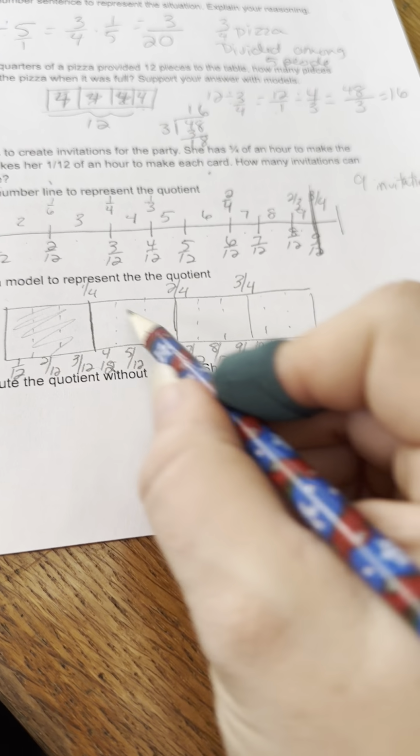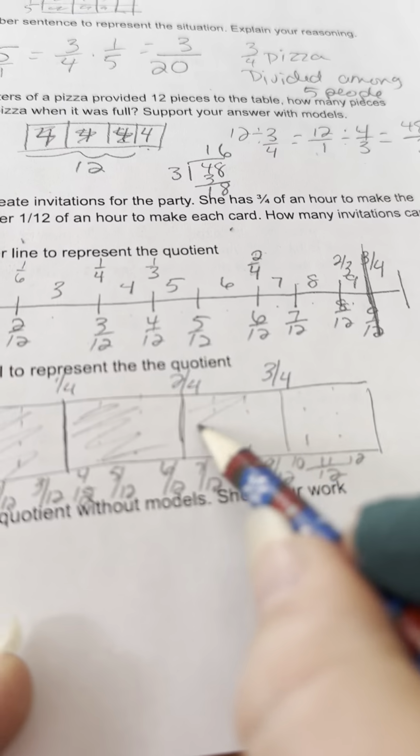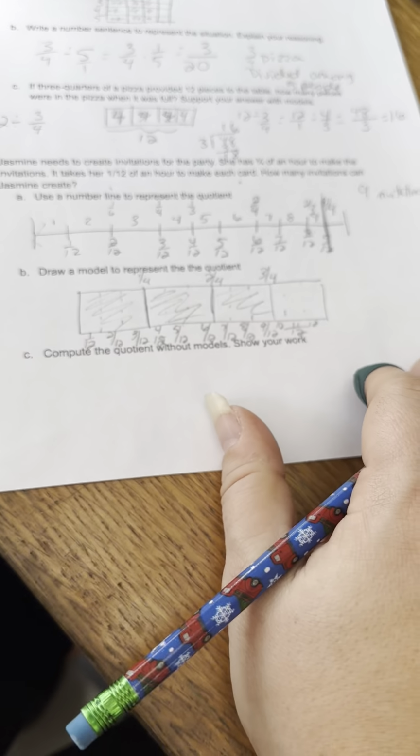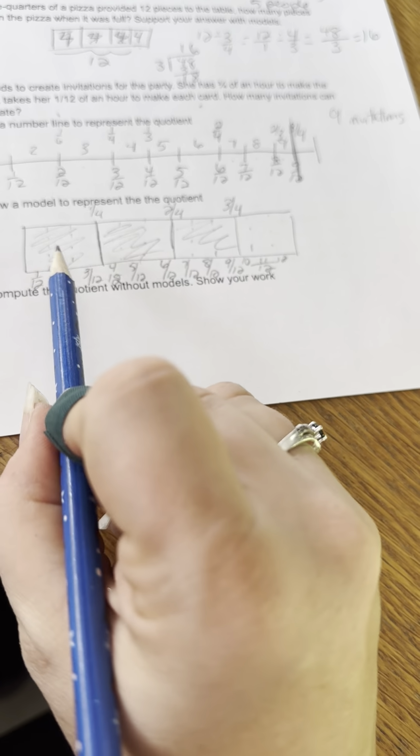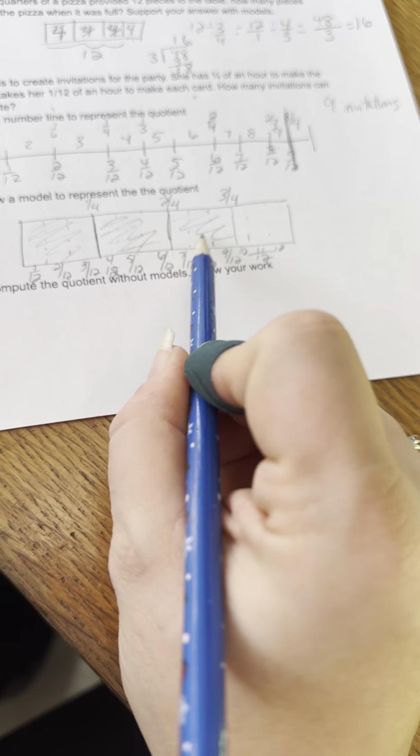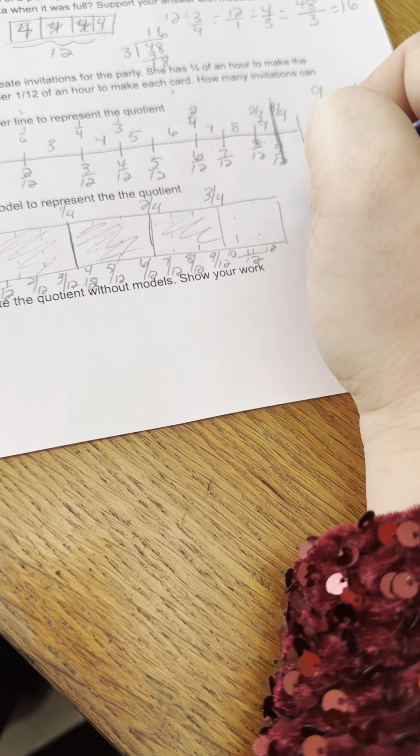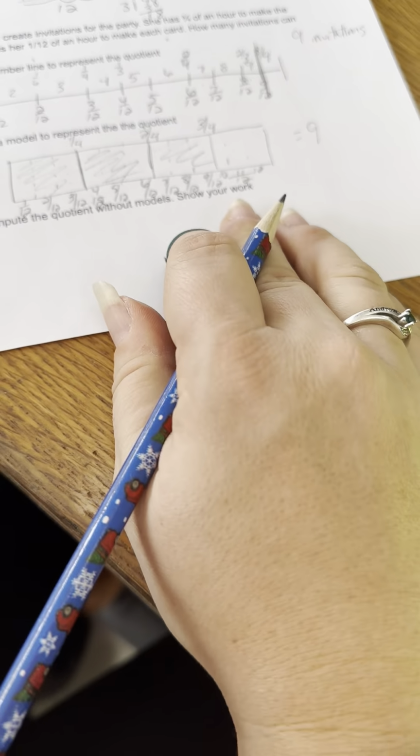Okay, so then we're shading in this 3/4 of an hour. So we still have 1, 2, 3, 4, 5, 6, 7, 8, 9. We still have 9 that we're representing.